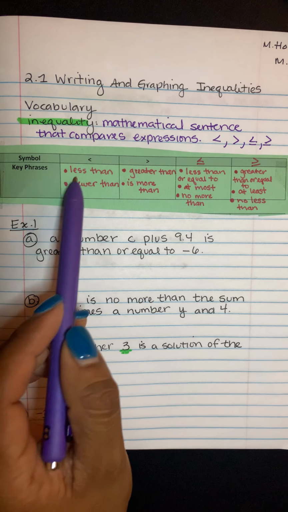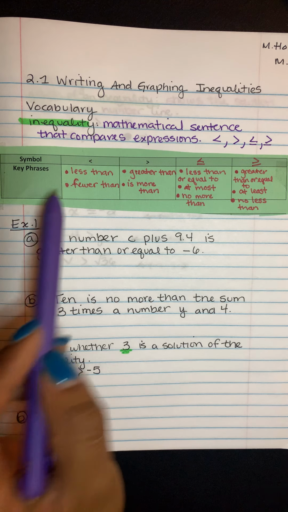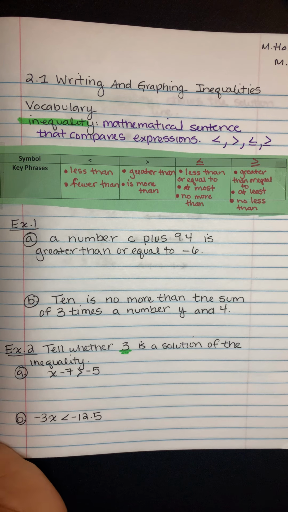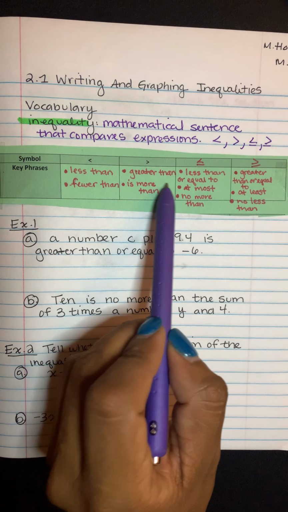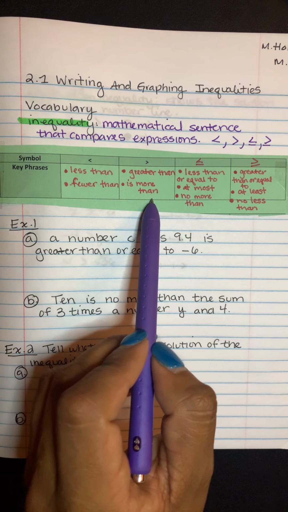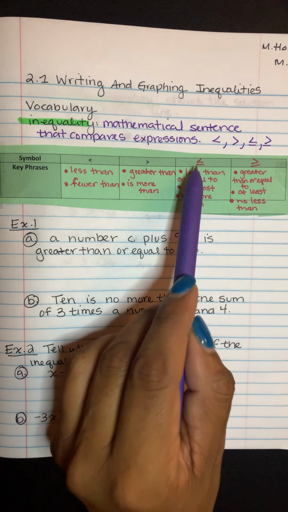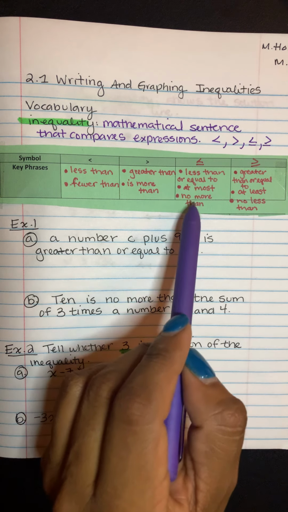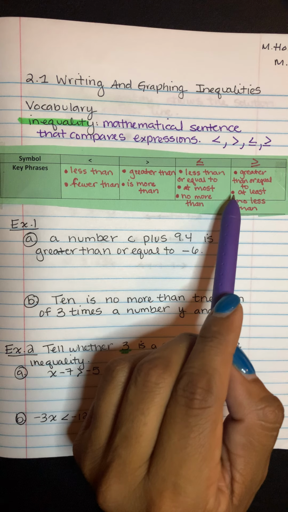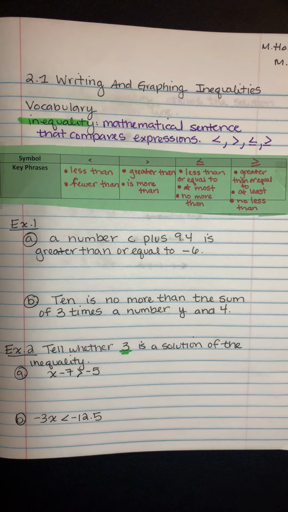There are some other key phrases. Again, here's less than. This is also known as fewer than. So when we get into some word problems, you might see that in your homework assignment when we are in Google Meet. Greater than symbol, another key phrase for greater than is more than. And when it has that extra line there, that's a less than or equal to symbol. You can also call this at most or no more than. And for the greater than or equal to symbol, at least and no less than are other key phrases for that symbol.